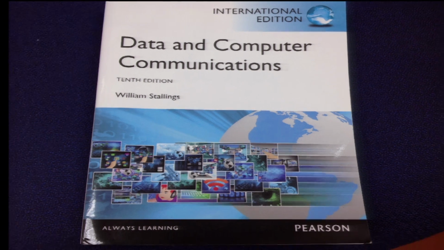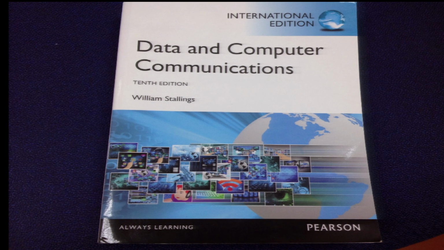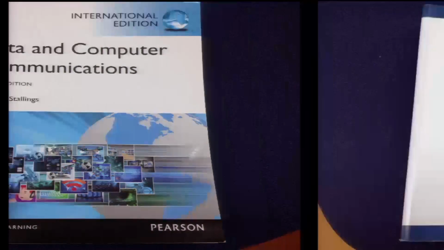Okay, this is the international edition. So if you are in Thailand, you can use the international edition. You can use this one. But if not, you have to use the original, the hardcover edition. Then I'm not sure what edition it is.